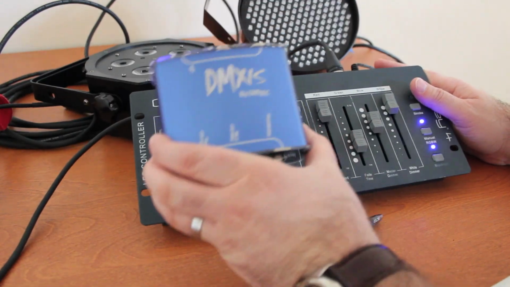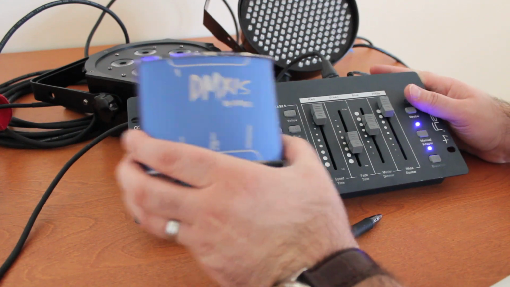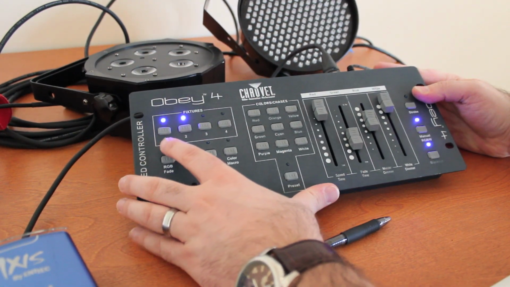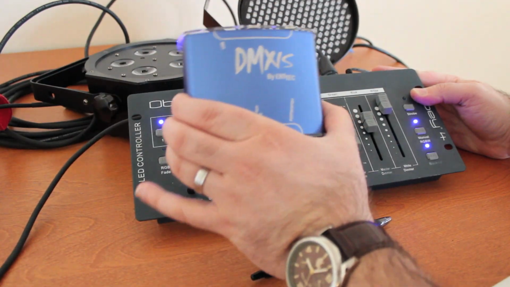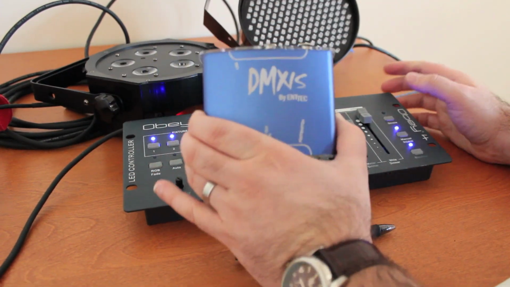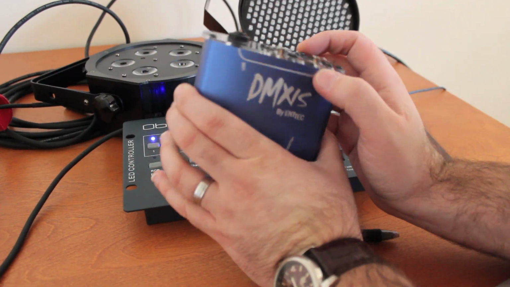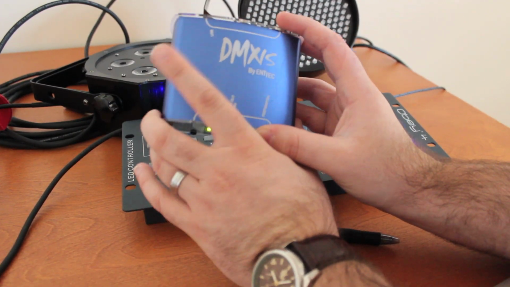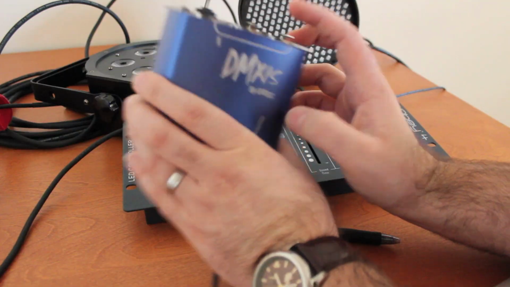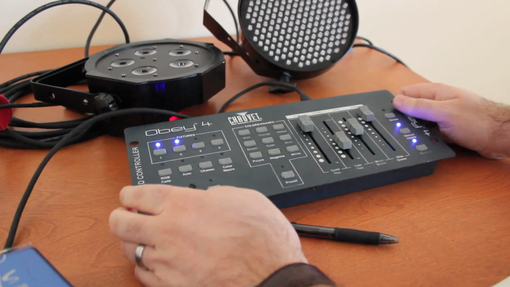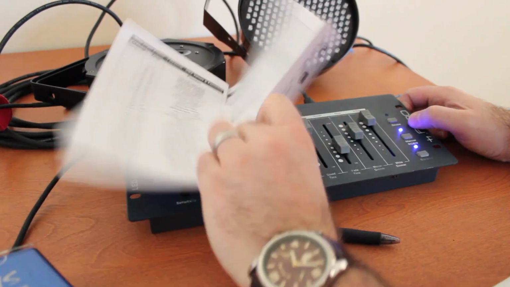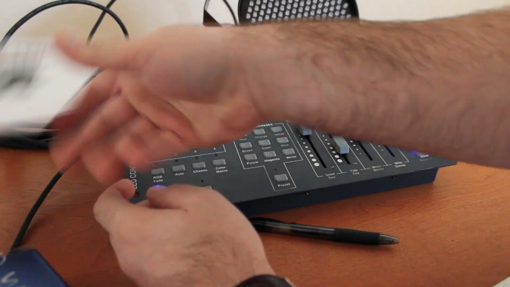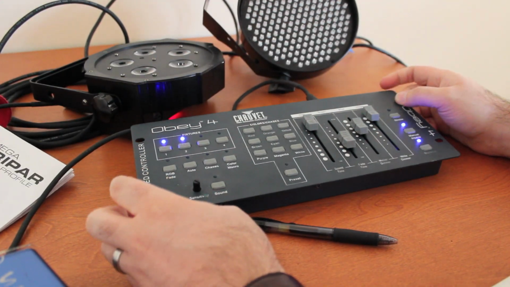I prefer the software controller. There's much more control. You can save presets, etc. There are hardware controllers where you can save presets, but again, I prefer to see everything visually on the screen, and I find this a lot easier to set up shows. So this is what I use live, DMXIS by Enttec. Anything will work. Just make sure you check the owner's manual, figure out what your light has for channels, what they control.